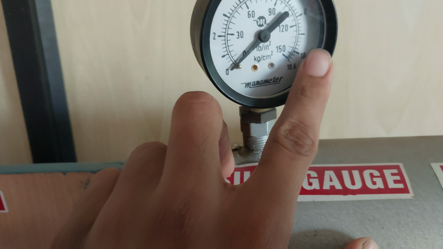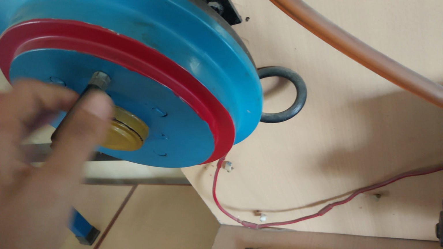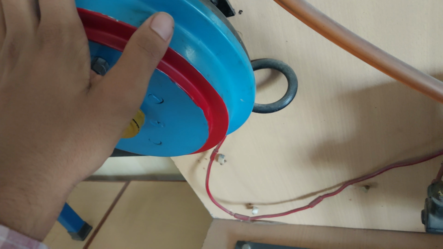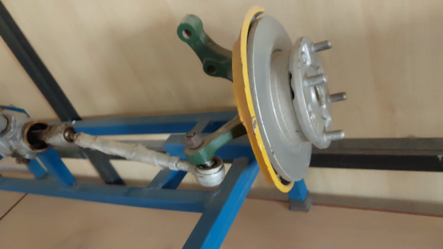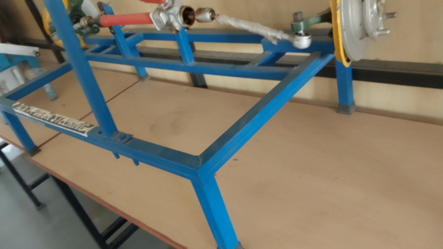And it works on the same principle as the internal expanding shoe brakes, right? So the piston is operated, expanded, right, and this brake is applied. Okay, this is also a kind of disc, right? Like this there is a disc, and the disc brake also has a caliper type assembly, so that it stops the vehicle. Okay, so this was the experiment related to the braking system in automobile.